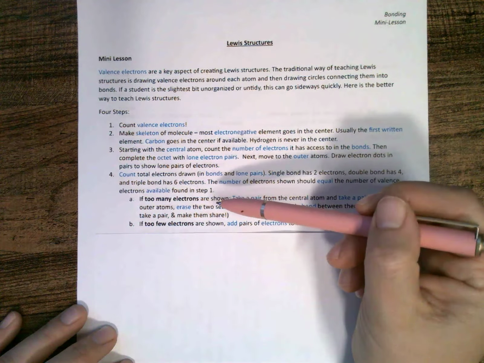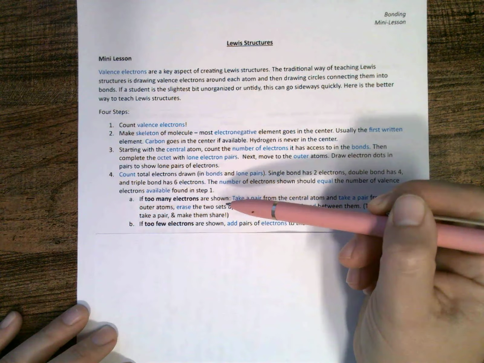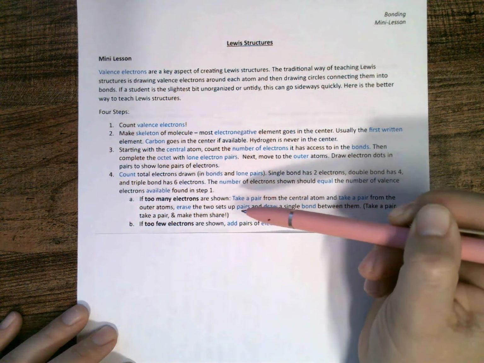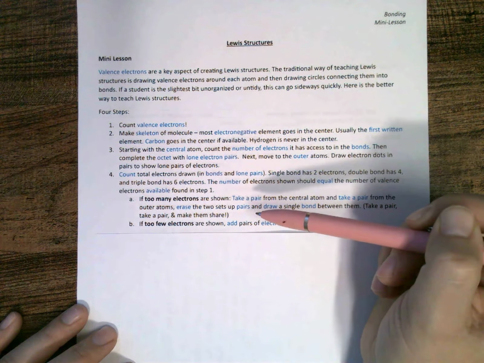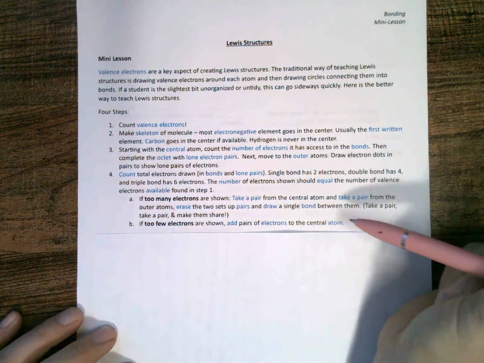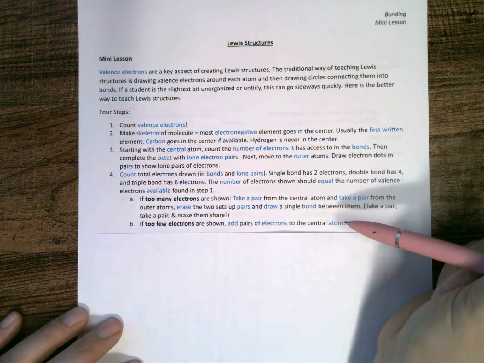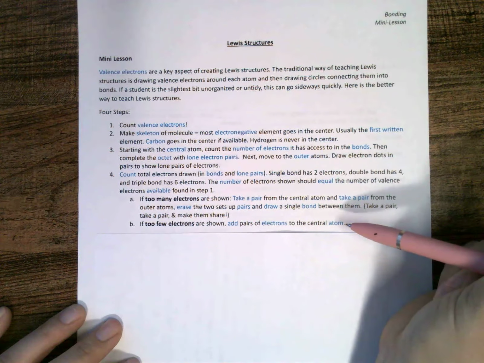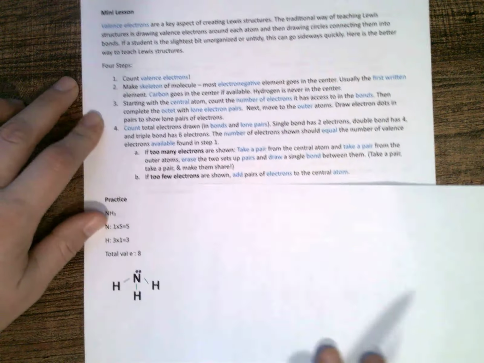If we have drawn too many electrons, that means that there are not just a bunch of lone pairs of electrons. Electrons are really shared in bonds, and we need to turn some single bonds into double bonds. To do that, we take a pair, and make them share, and I'll show you that here in a second. If there's too few electrons, then we're going to add pairs to the central atom. However, this is just for expanded octet molecules. More than likely, in regular chemistry class, you're not getting to this point. It's more for if you have an honors class or an AP prep class. But I put this here because this is a factor when we do it this way. So let's go through an example together.